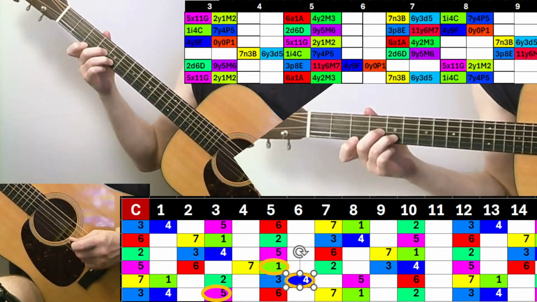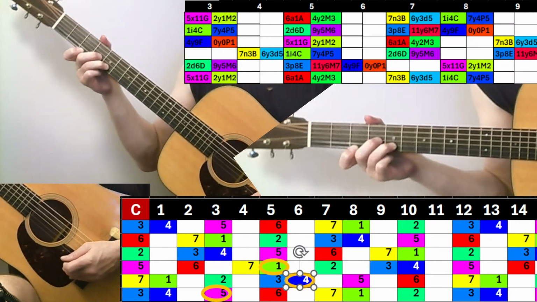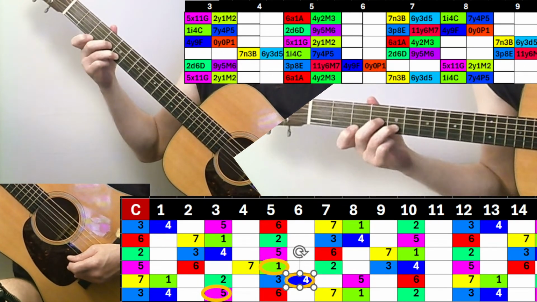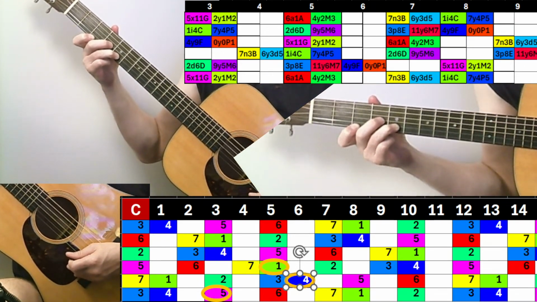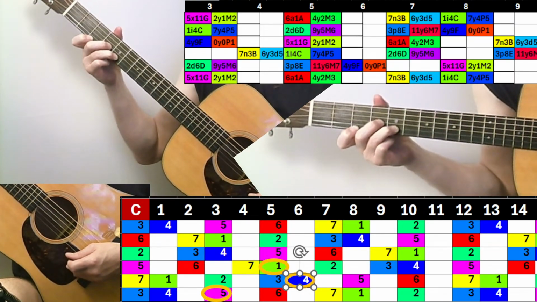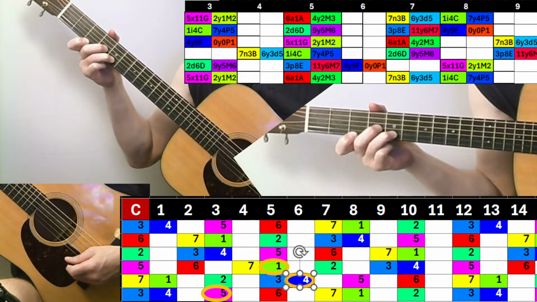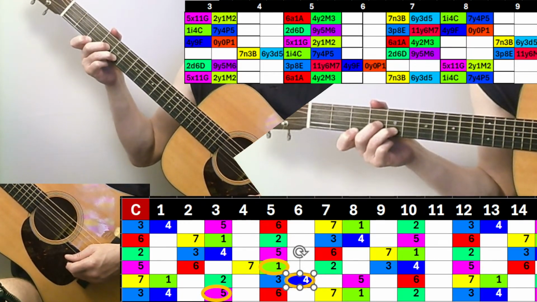No, so if I have nodal point 4, 1, and 5, and I don't have nodal point 6, which is the third, I'm gonna call that, normally, because we dropped the third, an F major 7 sus 2.